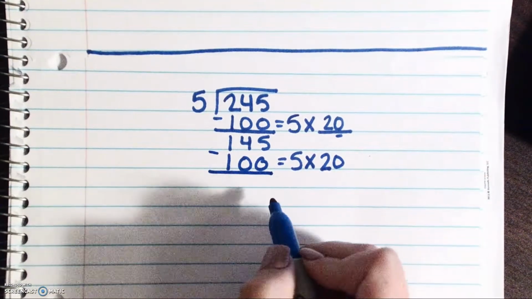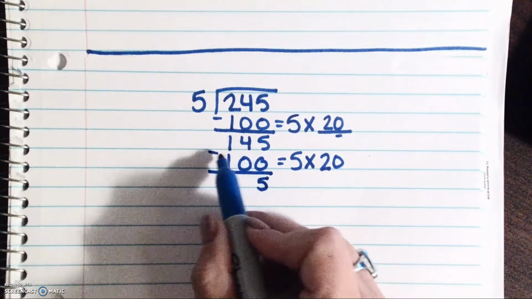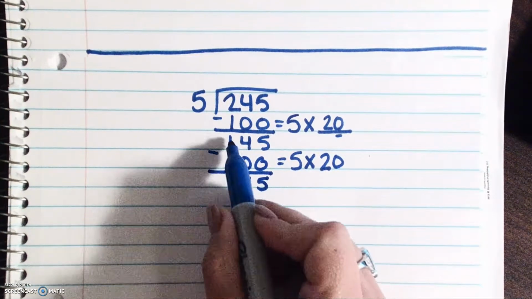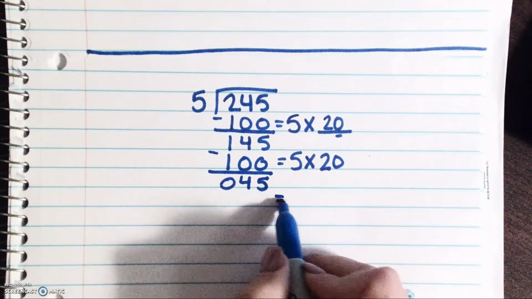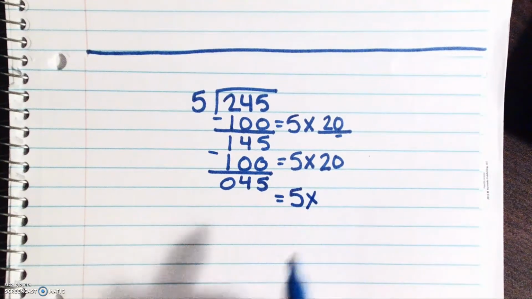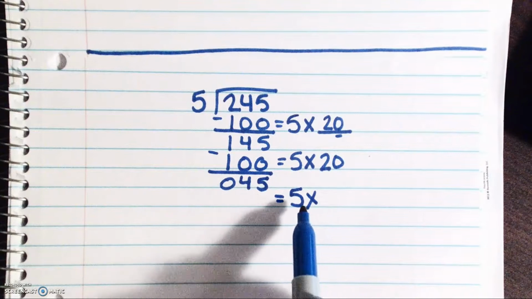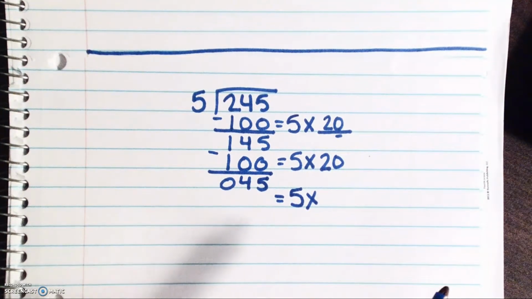So let's subtract that. 5 minus 0 is 5. 4 minus 0 is 4. 1 minus 1 is 0. So now I'm at 45. All right. So now I want to use 5 times, I know 5 times 10, that's 50, but that would be over 45, so I don't need to use that.